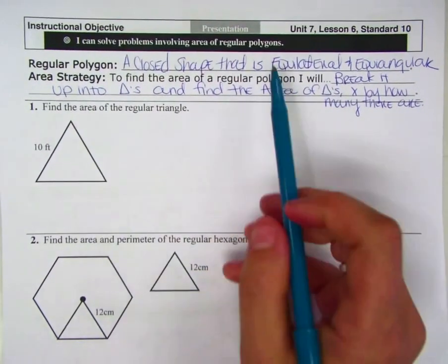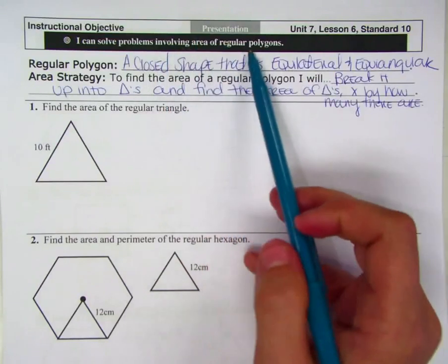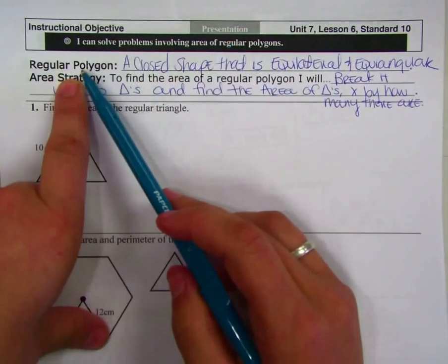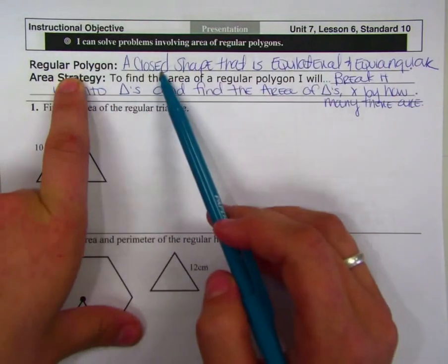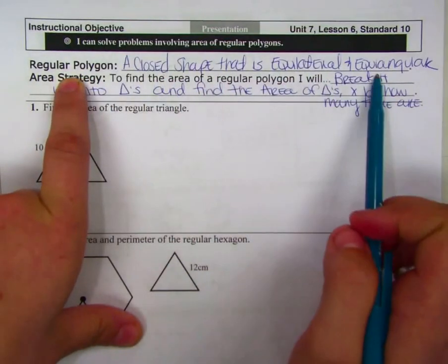Okay, so this is lesson 7.6, which is solving problems involving the area of a regular polygon. So notice it has the word regular. So let's review what it means to be a regular polygon. It's a closed shape that is equilateral and equiangular.